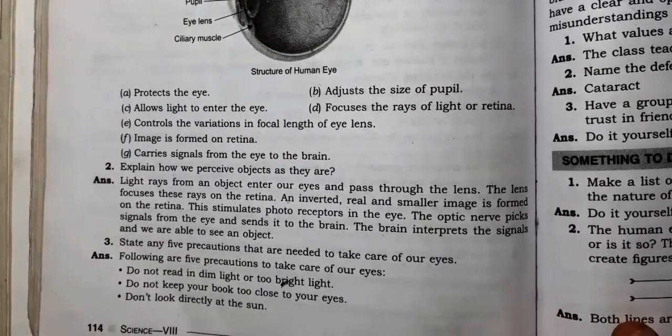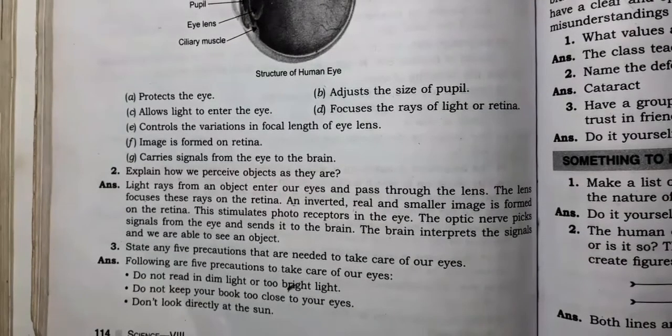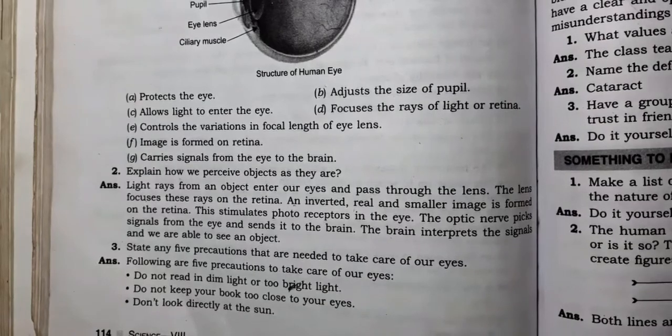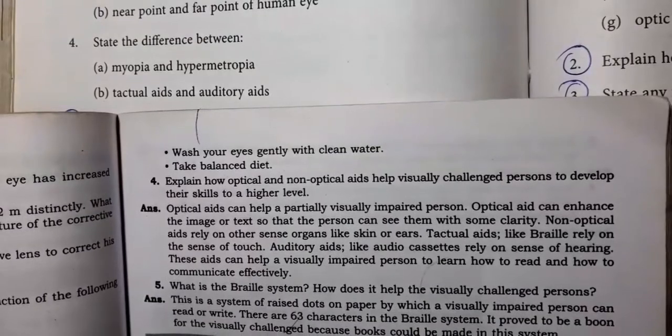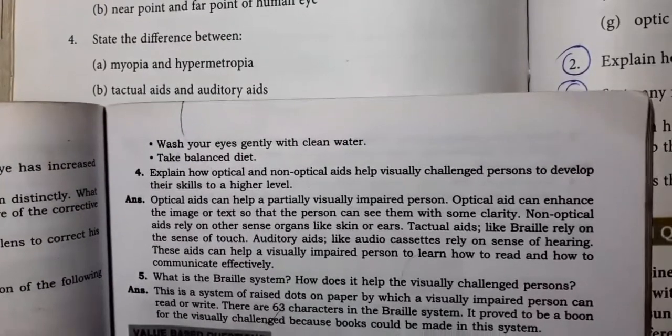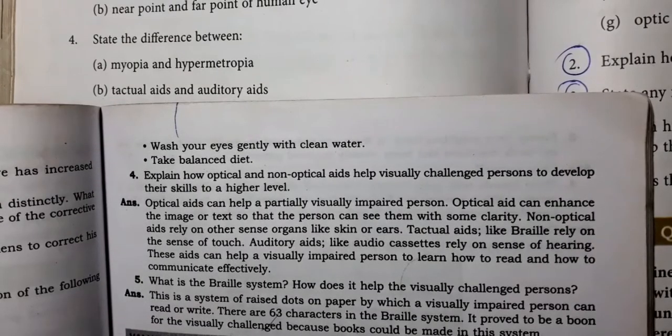State any 5 precautions that are needed to take care of our eyes. Following are 5 precautions to take care of our eyes. First, do not read in dim light or too bright light. Do not keep your book too close to your eyes. Don't look directly at the sun. Wash your eyes gently with clean water. Take a balanced diet.